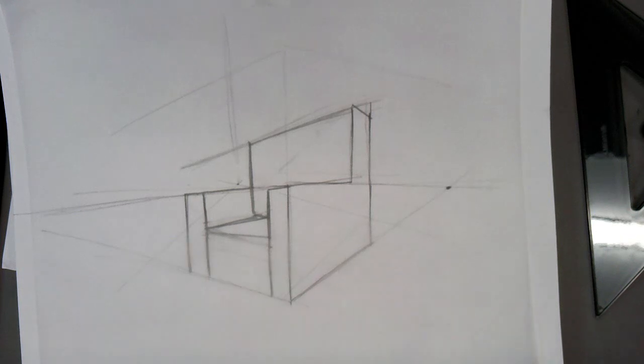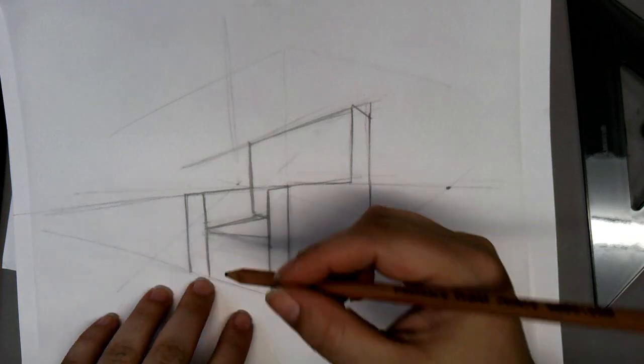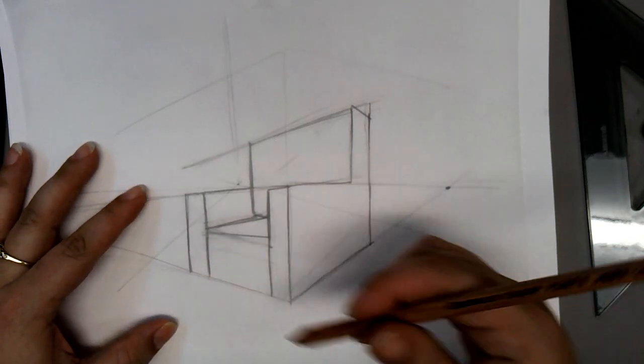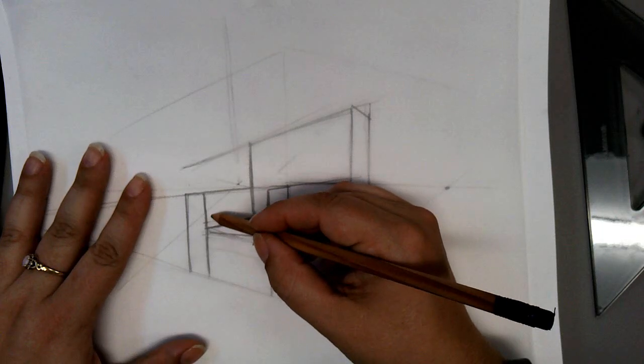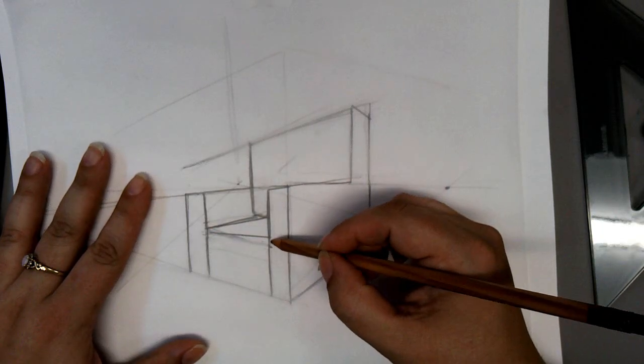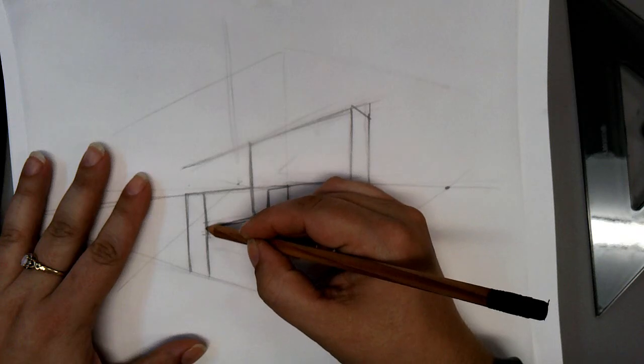I'm going to use this form as a guide to draw in a more realistic chair. So right now I have the basic proportions, but let's say I want to turn this into more of a really comfy looking chair. One of the things I'm going to do is add a nice comfy looking cushion on this platform.